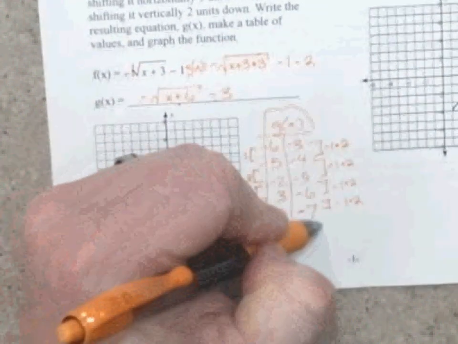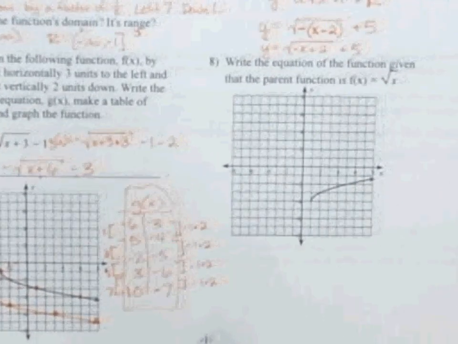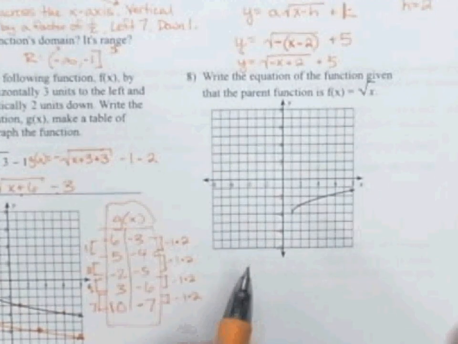All right, so here's your table of values, and there's your function, and there's the graph. All right, that took longer than I thought it would. Let's do this one really quick.